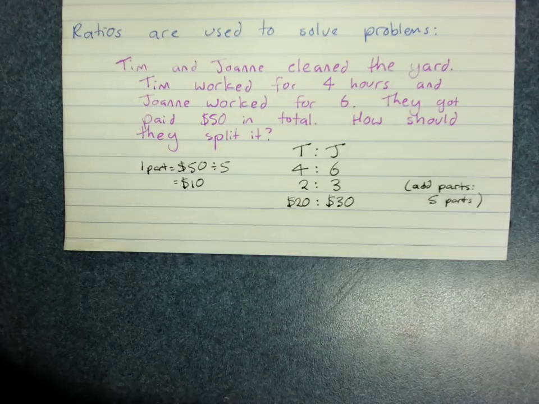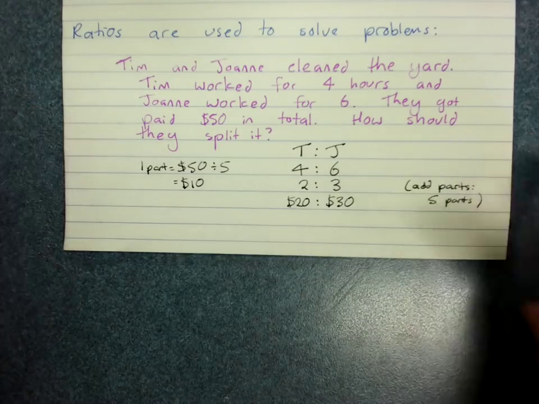We'll go through all these aspects of ratios next term, or later on, but this is just an overview.